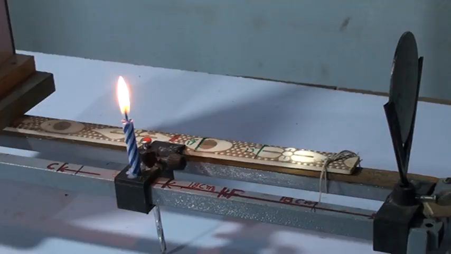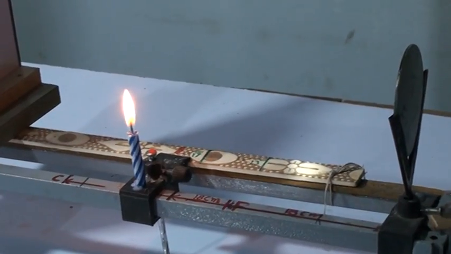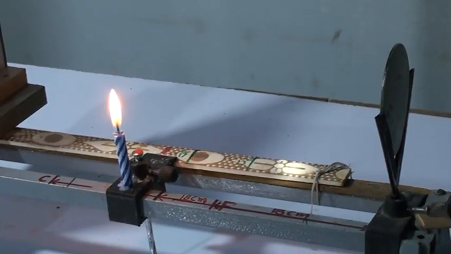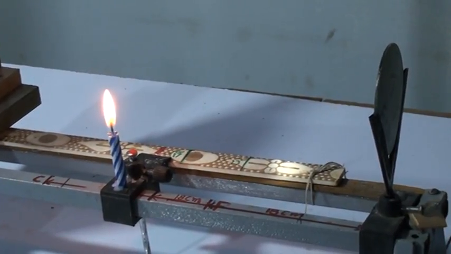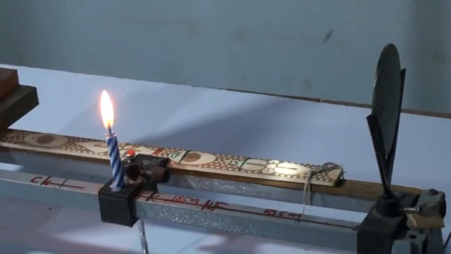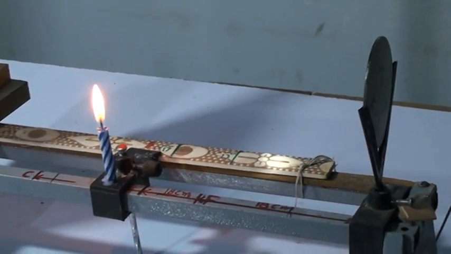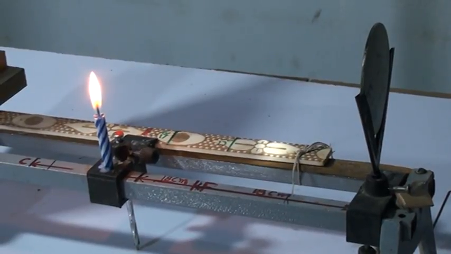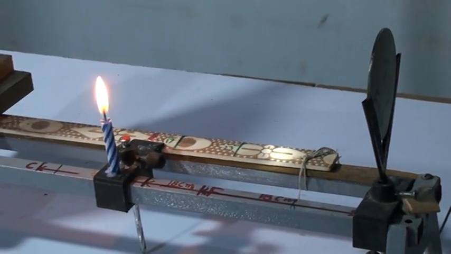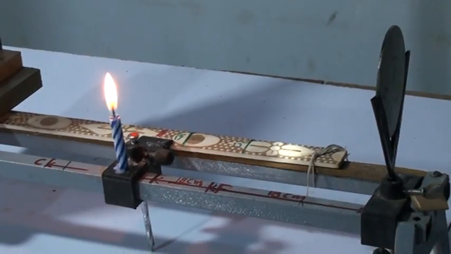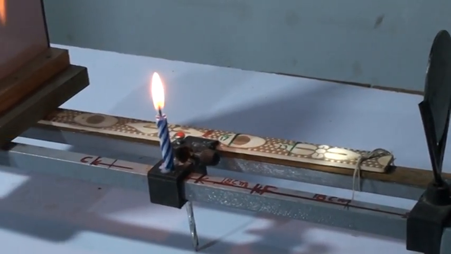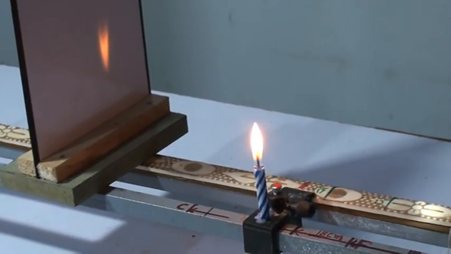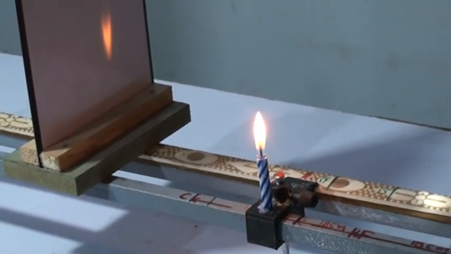So the candle or screen is completely ignored in the statement and procedure. So the science teachers are reluctant to use the screen and candle without the statement which is given in the procedure.